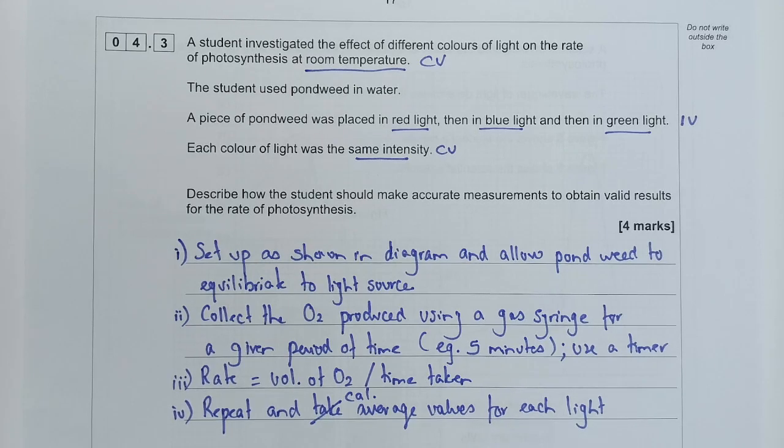This is very important because it takes time for the pondweed to respond to an external stimulus such as a change in temperature or the light. So you would want to give it about a couple of minutes for it to get used to the external stimulus. Then collect the oxygen produced using a gas syringe for a given period of time, and I'm giving something like, as an example, 5 minutes, and I'm mentioning the timer. You don't really have to mention the timer. Writing down 5 minutes indicates that you are going to use a timer. But I would mention it just in case.